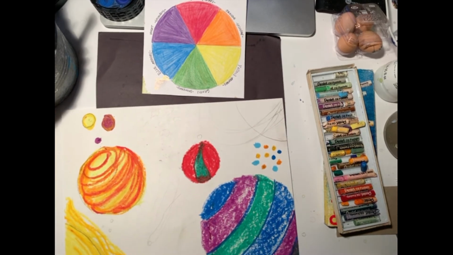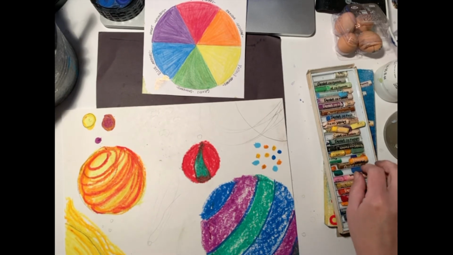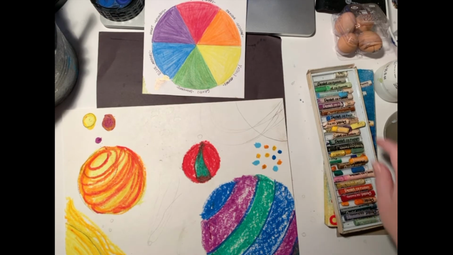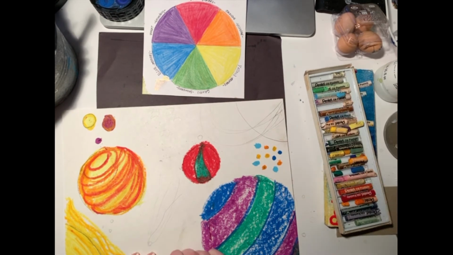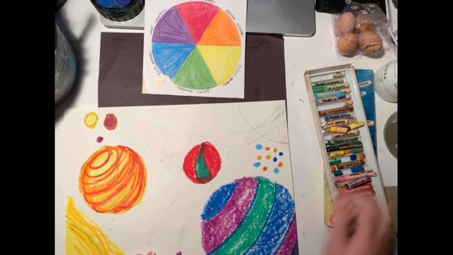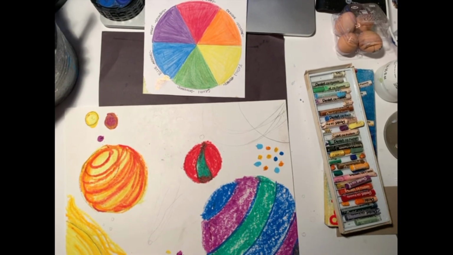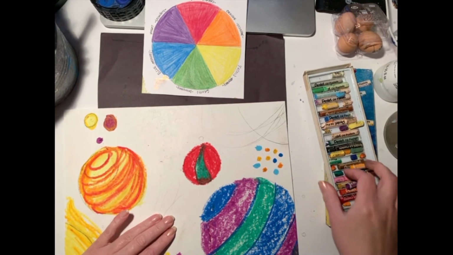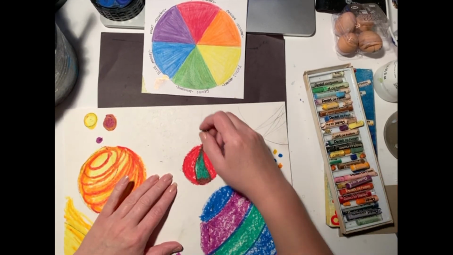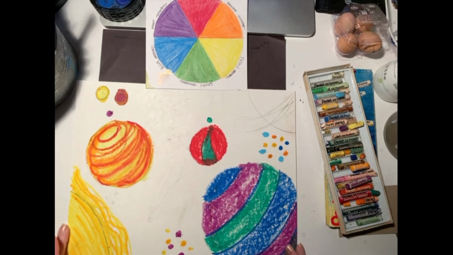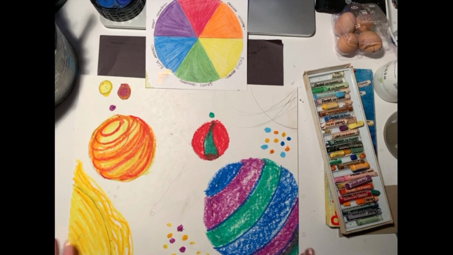I've got another set of little asteroids. I think I'm gonna stick with my purple and yellow, and I'm gonna do a couple of these over here in that purple and yellow complementary color scheme. Now this planet had a moon, and I think I'll do that in the green to keep with our red and green complementary color scheme. Okay, that's exciting. We've already used quite a bit of our color theory.